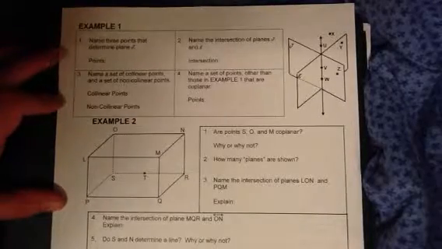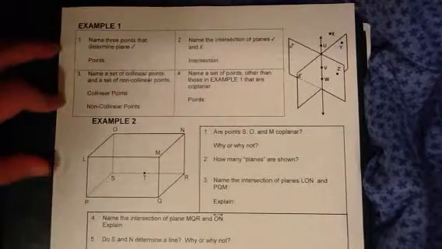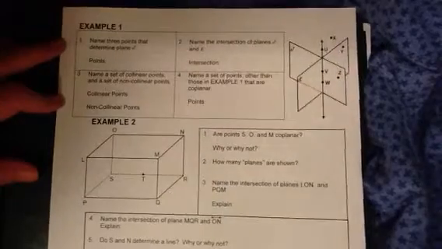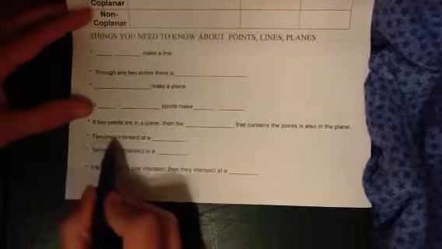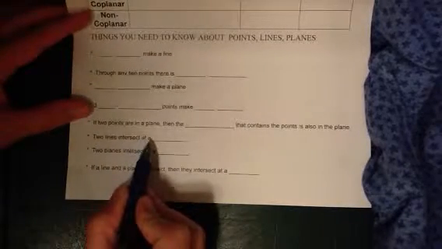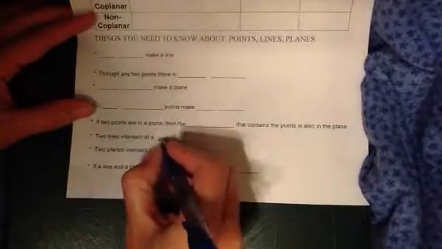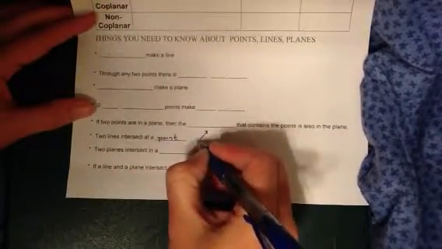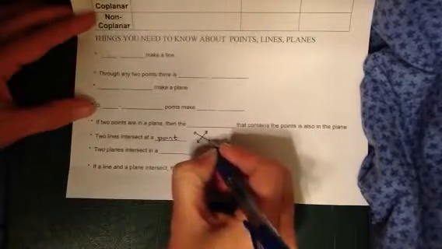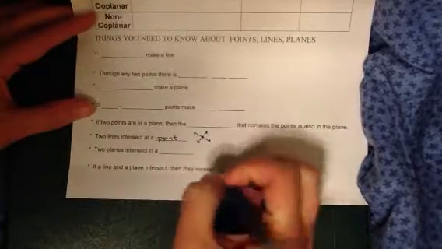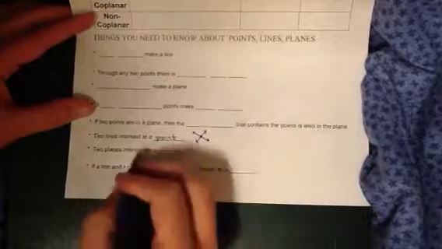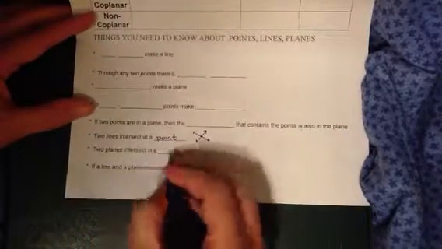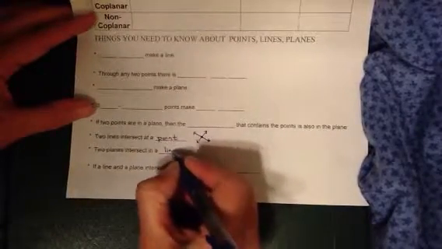Okay, this is Points, Lines, and Planes, Part 2. I did realize that the first part did get cut off, so let's flip back and just review very quickly. Down here at the bottom, two lines intersect at a point. Again, that's because if this is a line and a line, this is where they touch, therefore it would be a point.